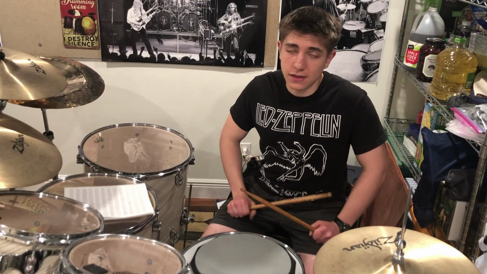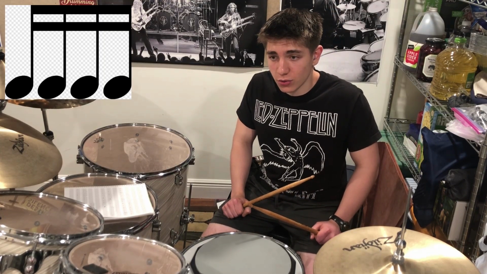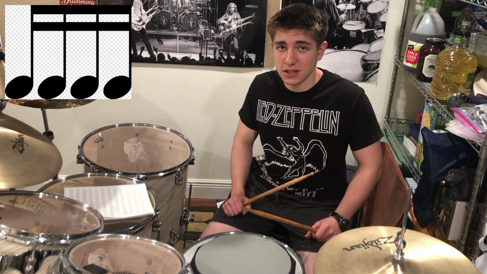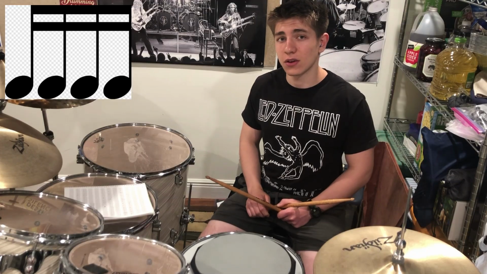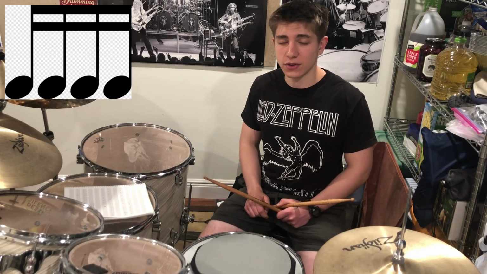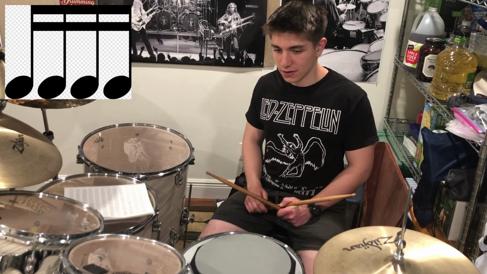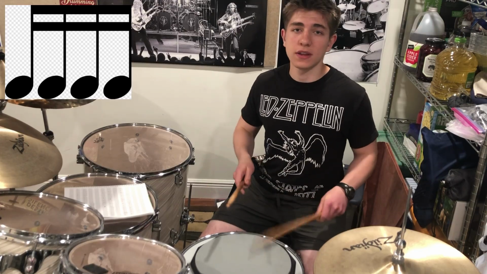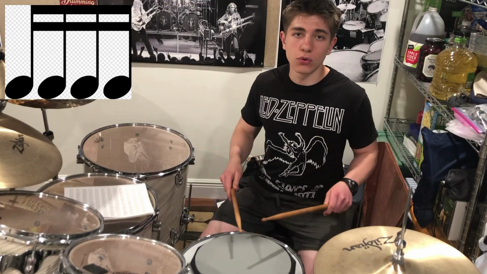Then next is the 16th note. This one is 4 notes per each quarter note. So there's 16 notes in each measure of 4/4. And you're going to count this like 1 E and 2 E and 3 E and 4 E and. So here, like 1 E and 2 E and 3 E and 4 E and.